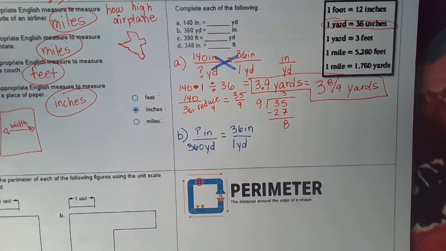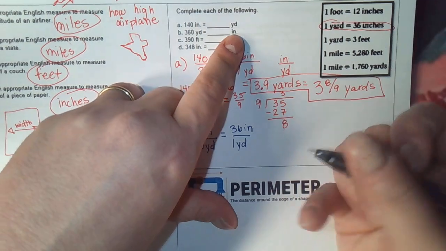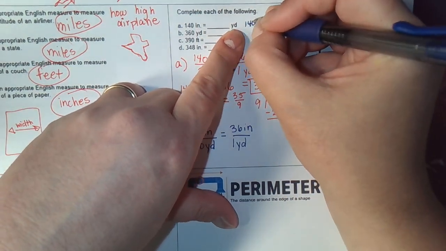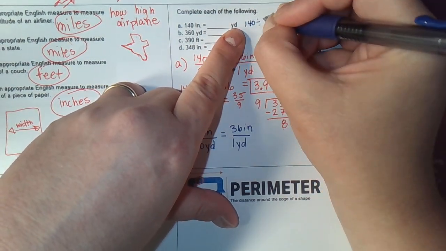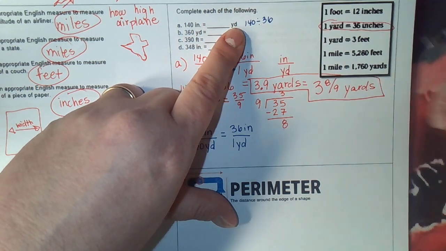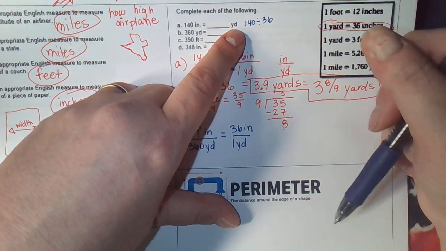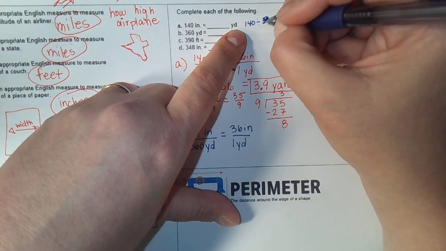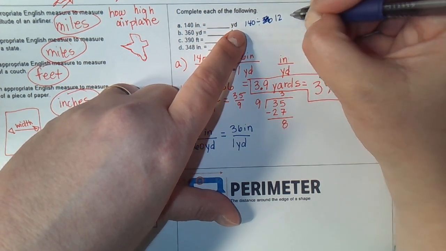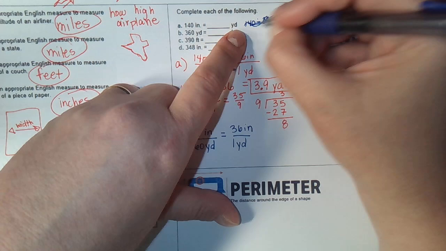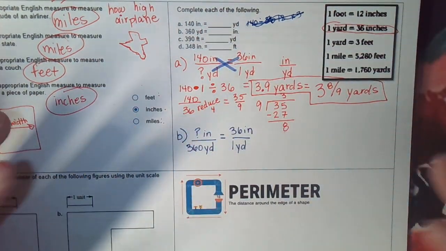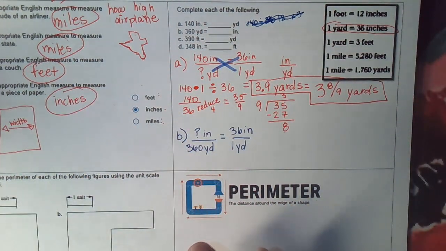If you know an easier way to do this, you can do it your way. For example, on part A, if you just did 140 divided by 36, if that was your shortcut, that's cool. Or if you did 140 divided by 12 times 3 or something like that. If you did a shortcut, that's absolutely cool. I'm just trying to show you a proportion because you definitely have to teach that.